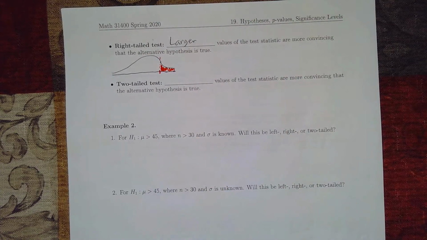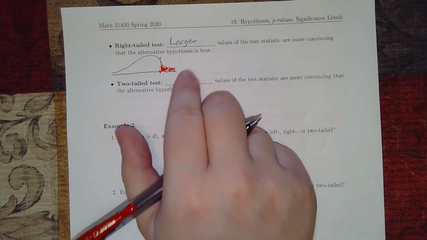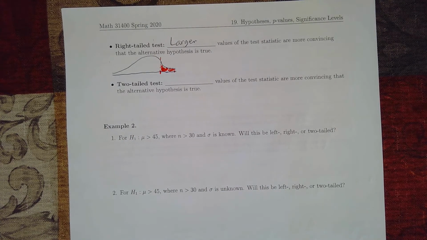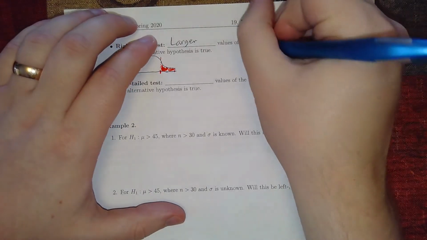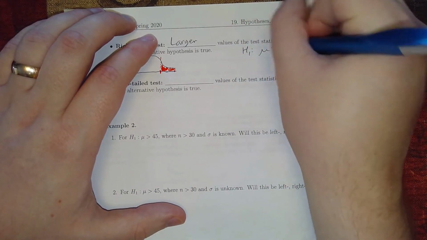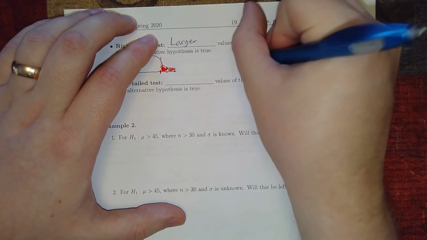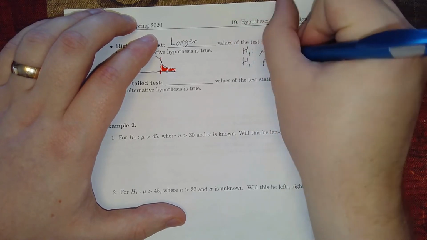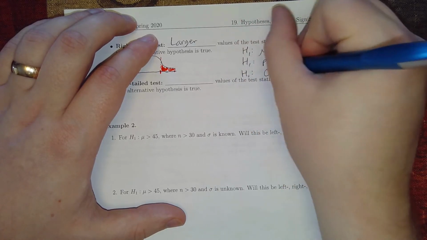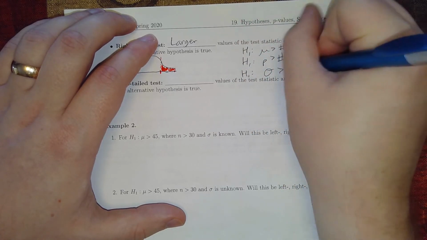Anything over in this region that we get for our test statistic will convince us that the alternative hypothesis is true. This would denote alternative hypotheses of maybe mu being greater than some number, or p being greater than some number, or our standard deviation being greater than some number.